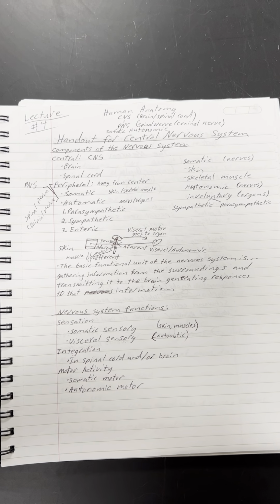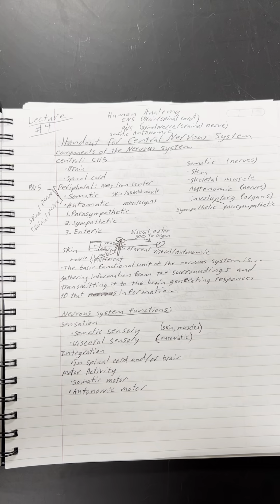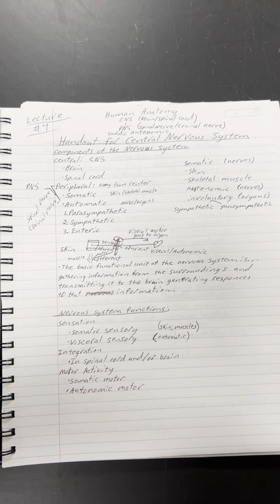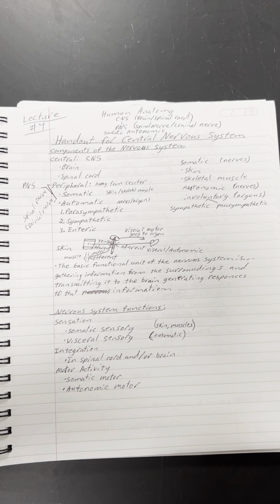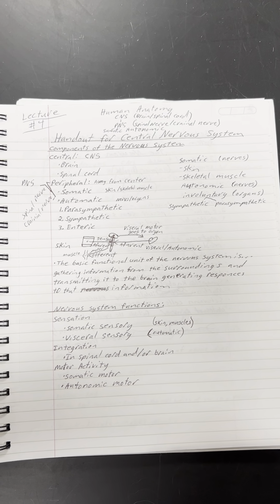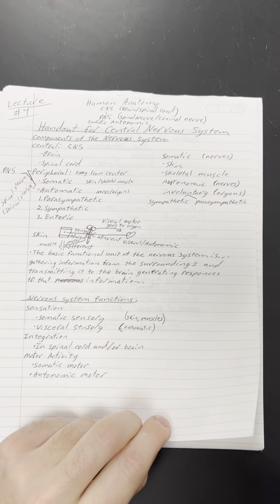Somatic sensory, visceral sensory, integration in the spinal cord or brain. Motor activity: somatic motor, autonomic motor. Somatic sensory is skin and muscles. Autonomic, or visceral, is automatic.